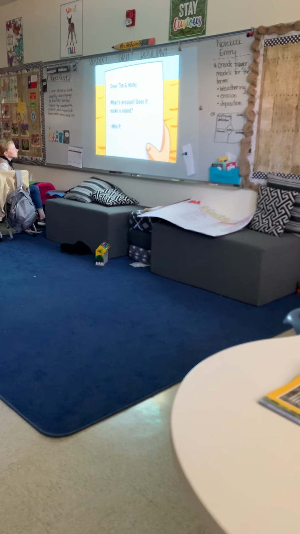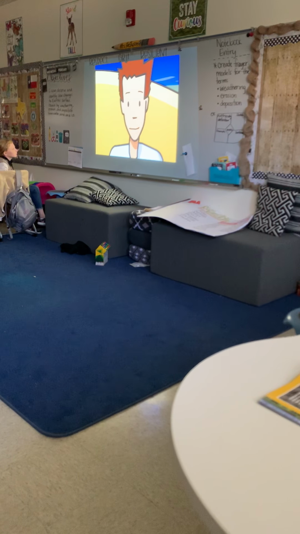Dear Tim and Moby, what's erosion? Does it make a sound? From Minnie P. Funny you should ask, Minnie. We just had kind of a close call with the forces that cause erosion.